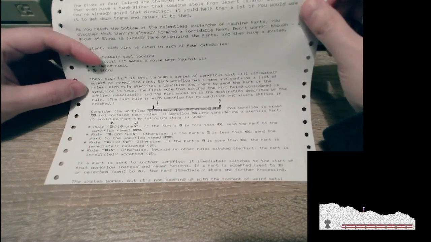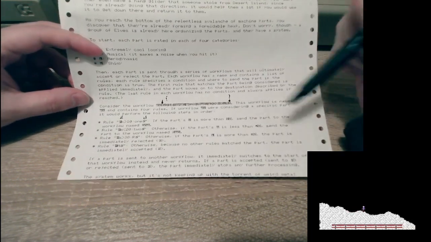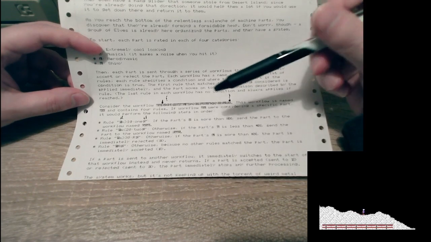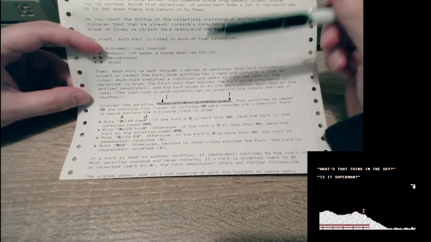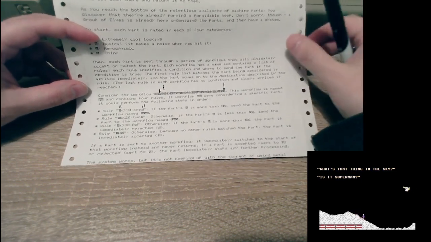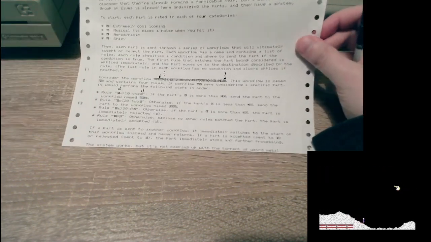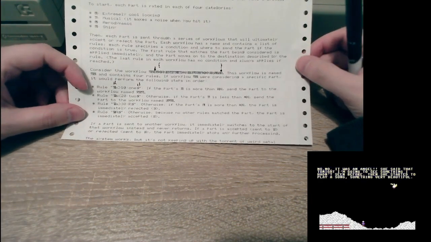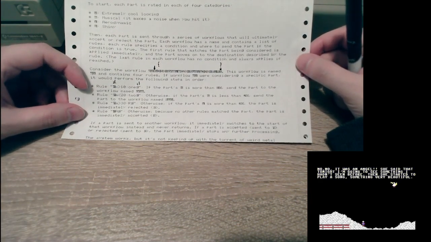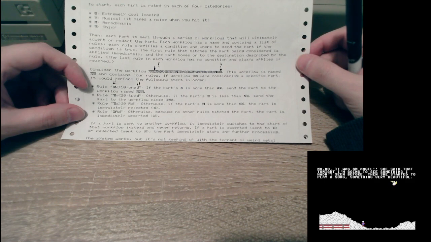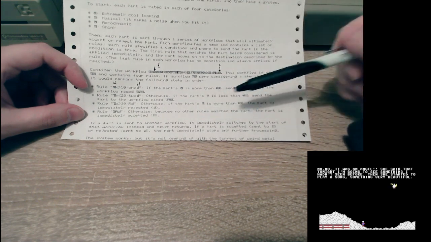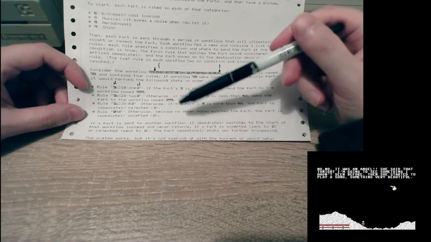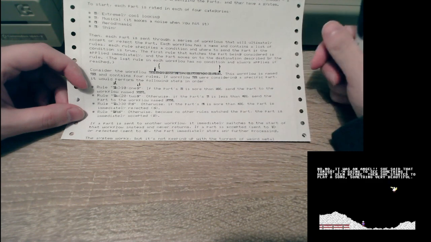Rule m smaller than 20. Otherwise, if the part's m is less than 20, send the part to the workflow named two. A greater than 30. Okay. If a part is sent to another workflow, it immediately switches to the start of that workflow instead and never returns. If a part is accepted, sent to A, or rejected, sent to R, the part immediately stops any further processing.